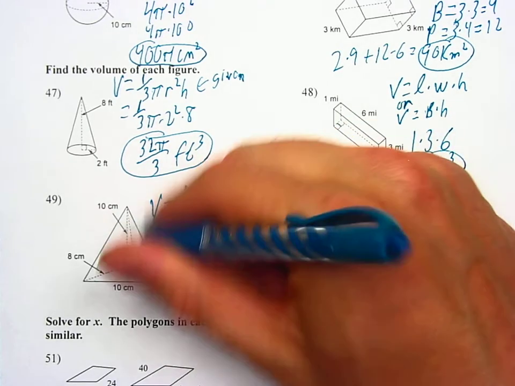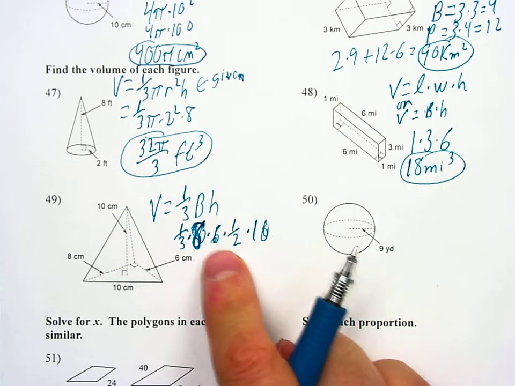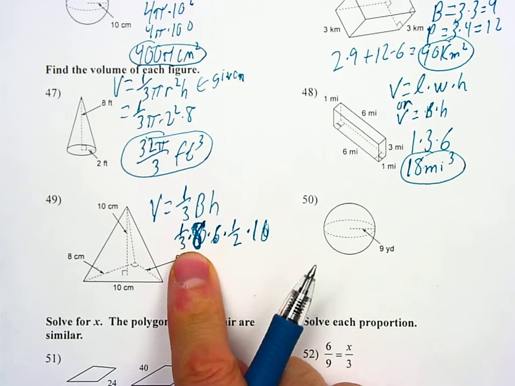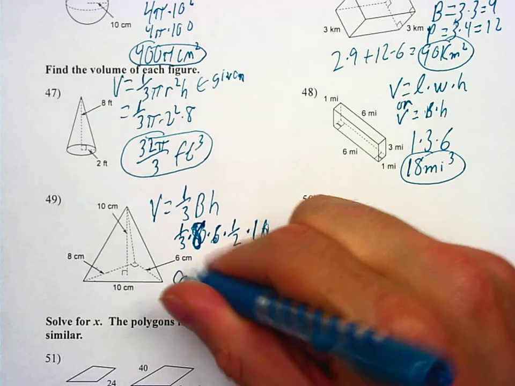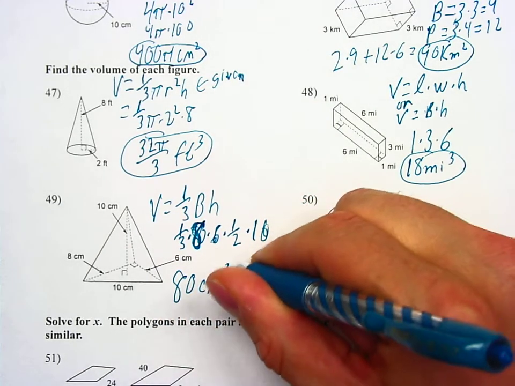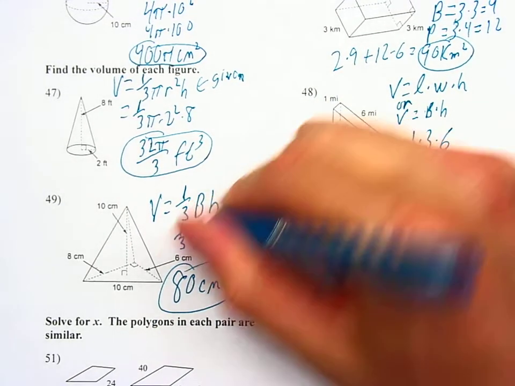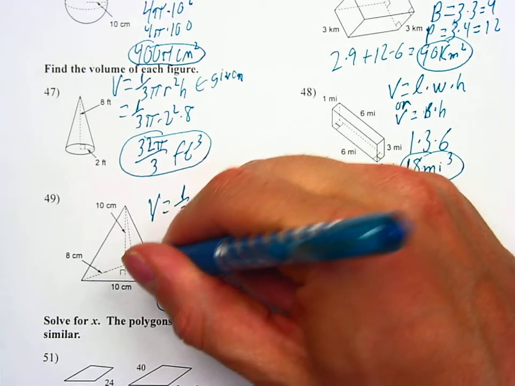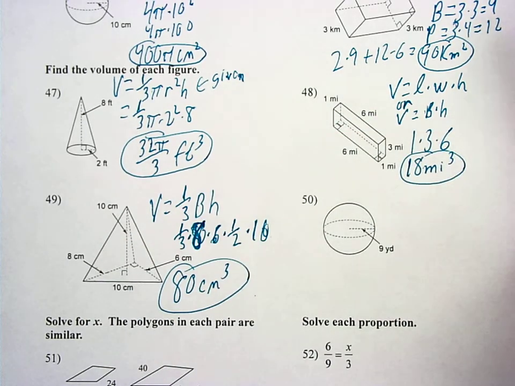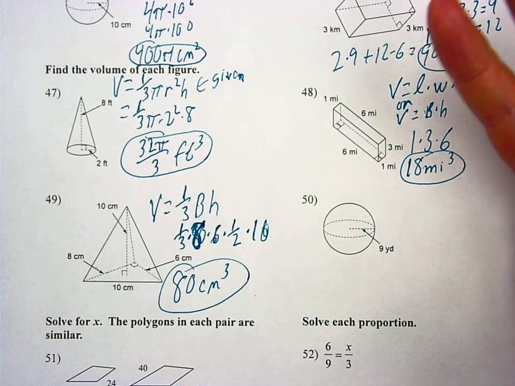This 10 vertical. So half of 6 is 3. 3 divided by 3 is 3. 8 times 10 is 80. This is 80 cubic centimeters. Again, you'll be provided with the formula, but you have to understand here that the area of the base is the triangle. B stands for the triangle base, 8 by 6 divided by 2. So in other words, half of 48 or 24.